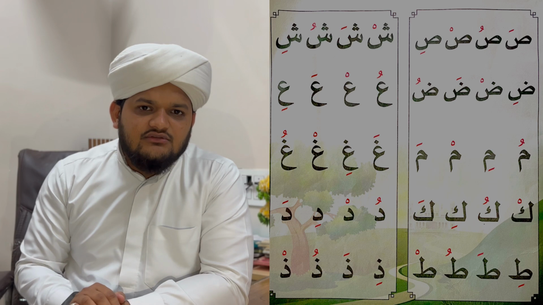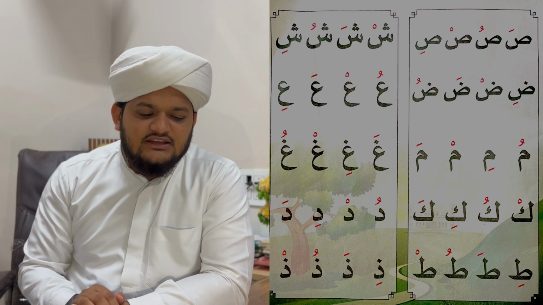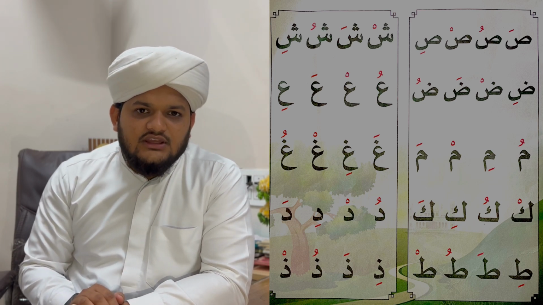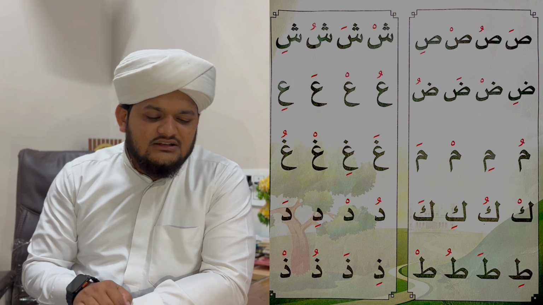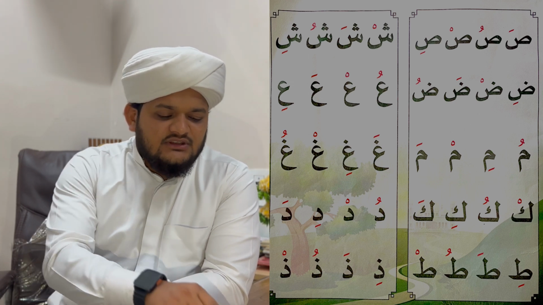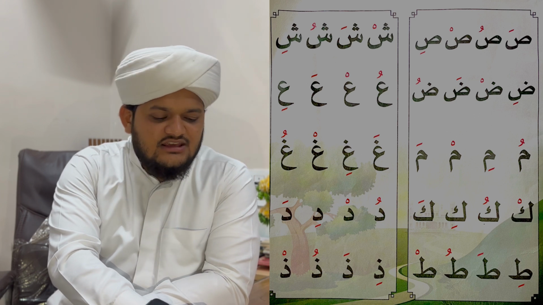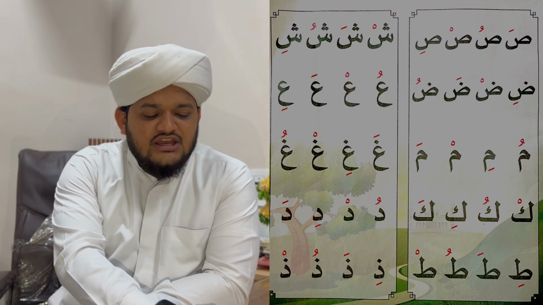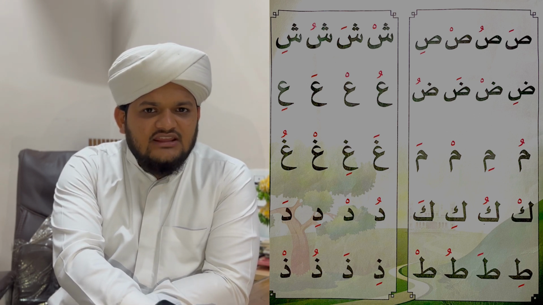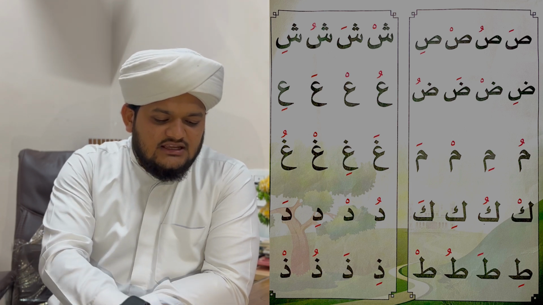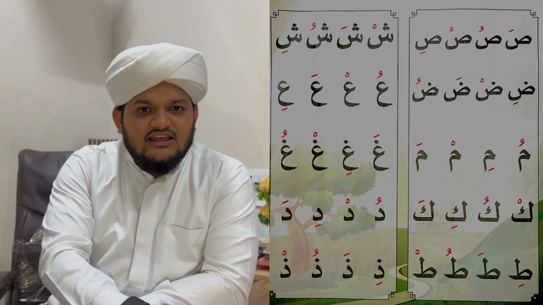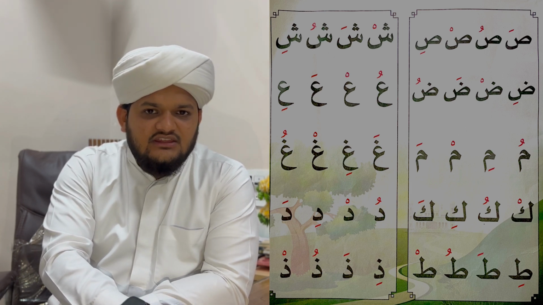If Dammah is above the letter Dal, it will be Du. If Sukun is above the Dal, it will be D. If Kasr is below the letter Dal, it will be Di. If Fatah is above the alphabet Dal, it will be Da. If Kasr is below Dal, it will be Di.